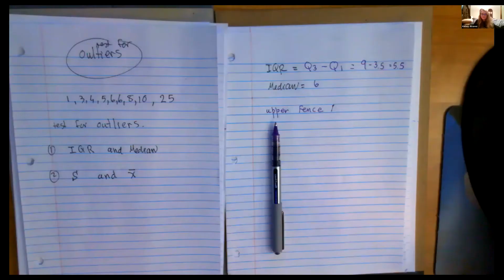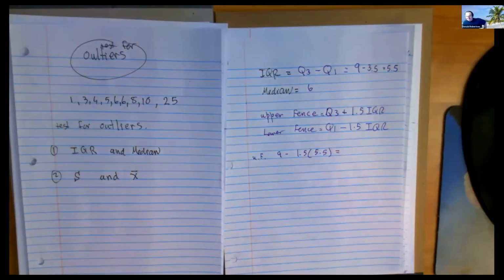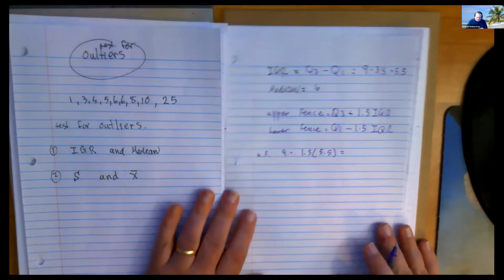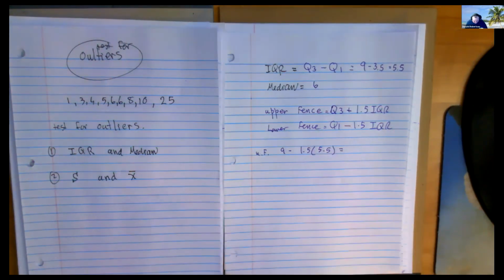So the upper fence is Q3, which on my calculator is 9, take away 1.5 interquartile ranges, which is 5.5. I still can't see what you're writing. God, you lot are pushy. Thank you, I didn't know. Please keep doing that, because I do forget very easily.